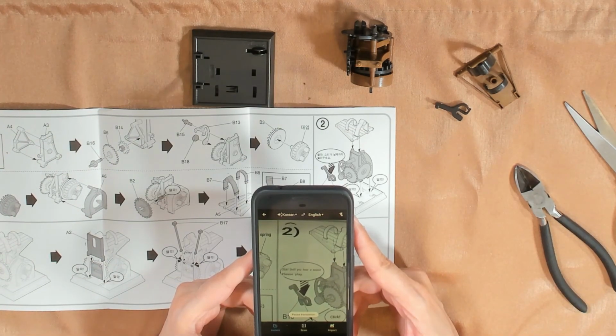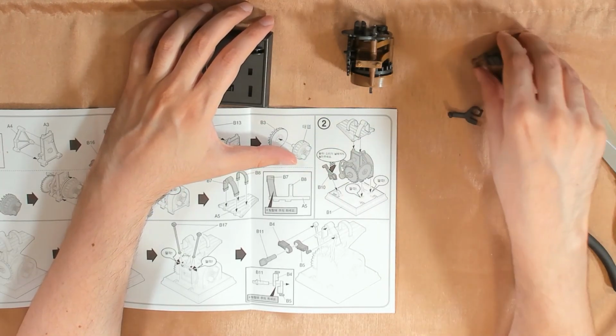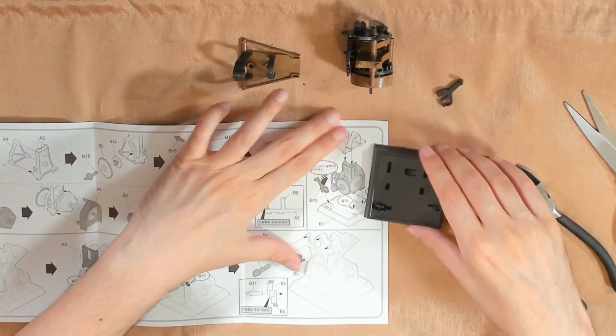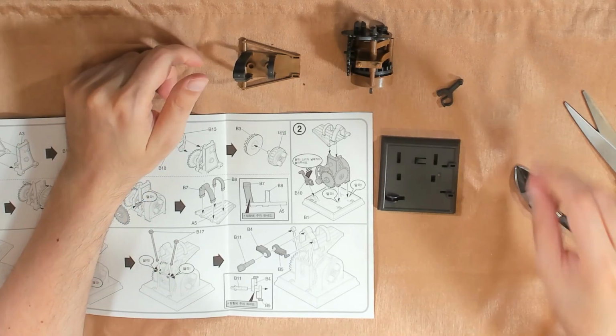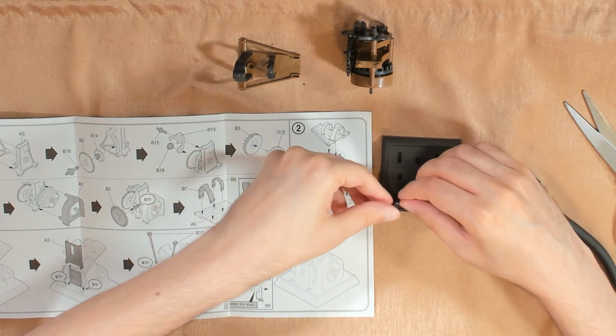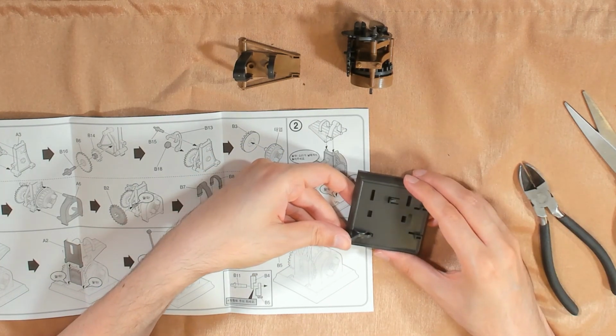Focus. Click until you hear a sound. Please press. Do you think I will learn Korean by the end of this? I guess not. We have panel B1, and then B10 goes to here until it clicks. Oh, it has a locking mechanism.